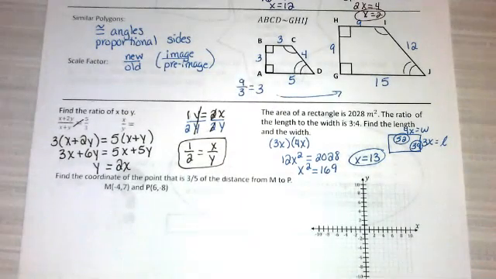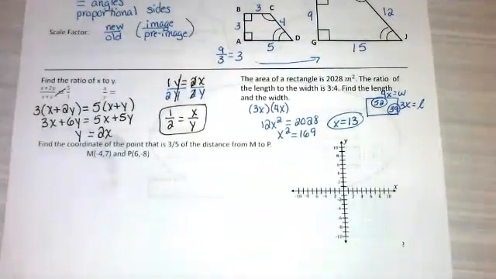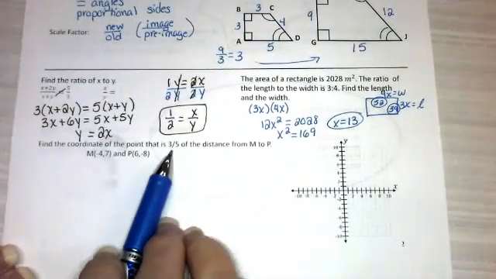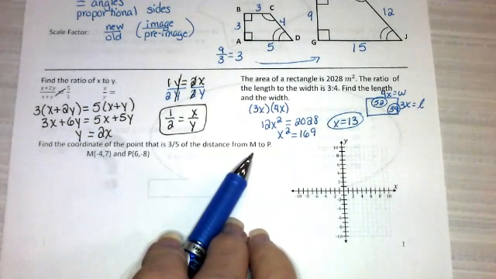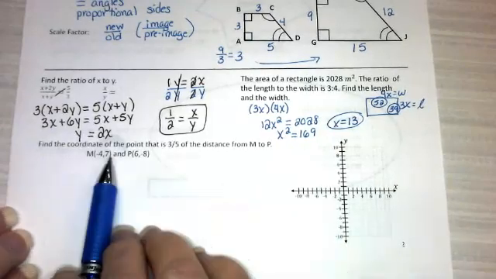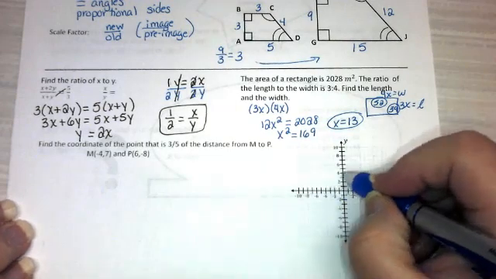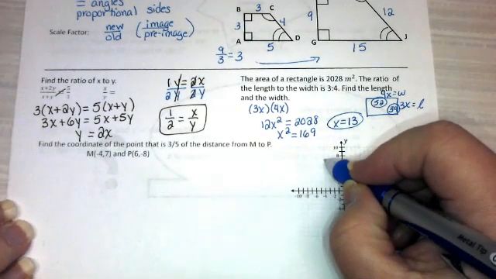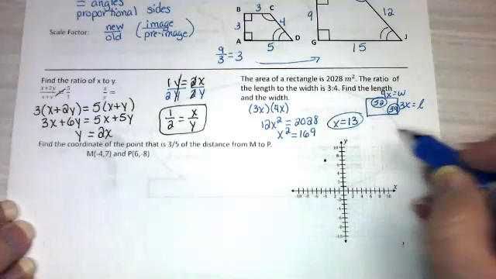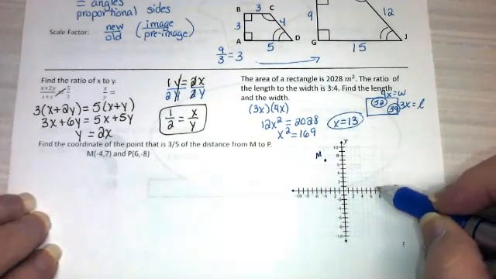All right, the last thing in this lesson is called fractional distance. I'm going to give you 2 points, and I'm going to ask you to find a point that's a fraction of the distance between them. So we're not just doing the distance formula, we're finding part of the distance, which is actually easier. So let's start out with this one. M is (-4, 7). So we've got to find that point right here. That's M. And N is (6, -8).